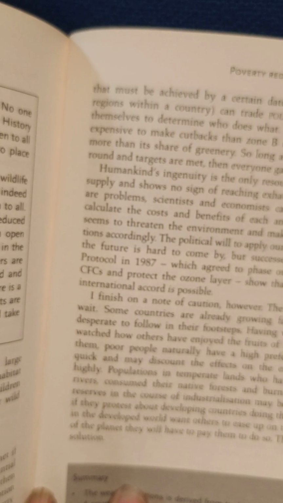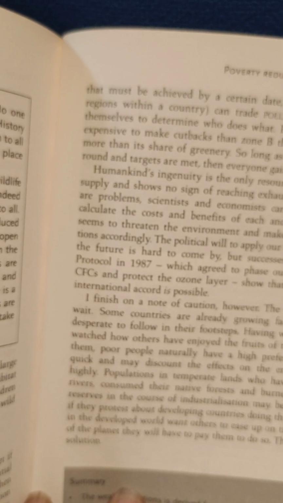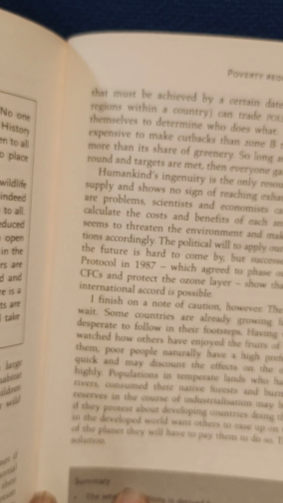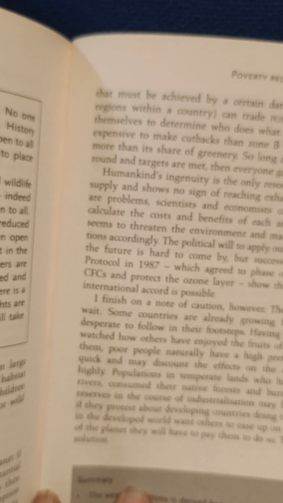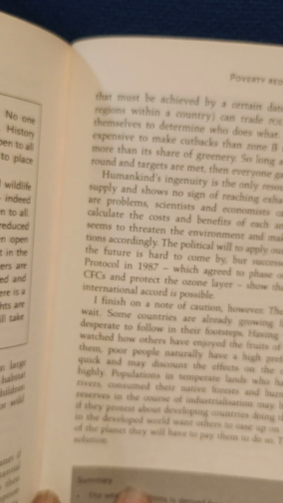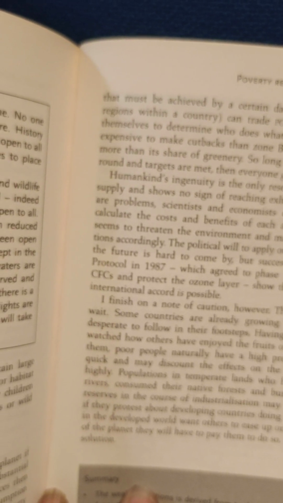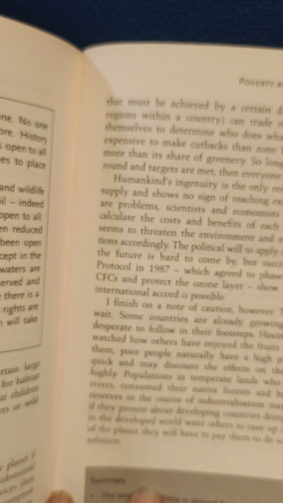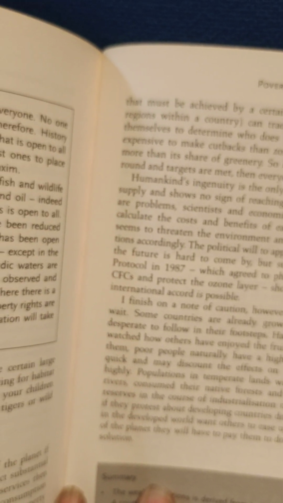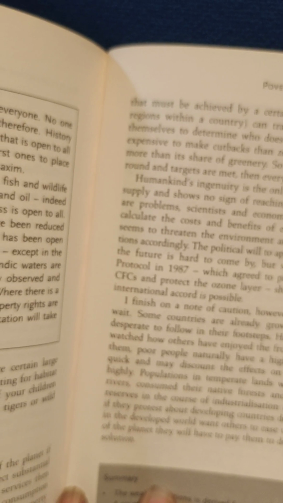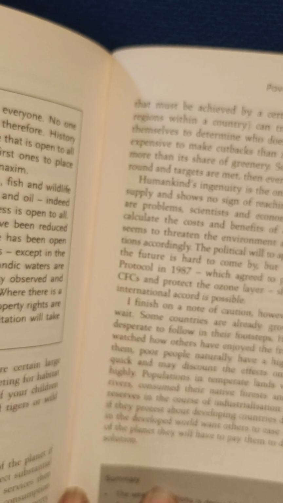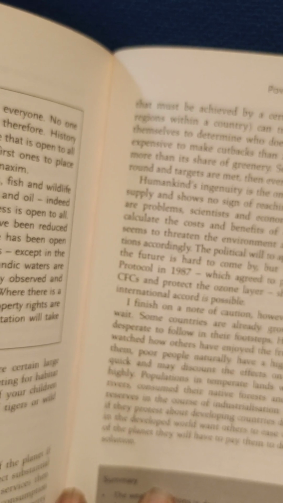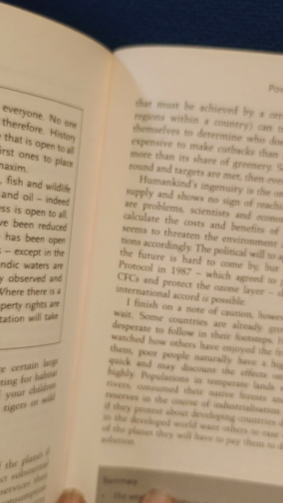So I finish on a note of caution, he writes. However, the poor world cannot wait. Some countries are already growing fast and others are desperate to follow in their footsteps. Having waited so long and watched how others have enjoyed the fruits of the planet without them, poor people naturally have a high preference to get rich quick and may discount the effects on the environment quite highly.